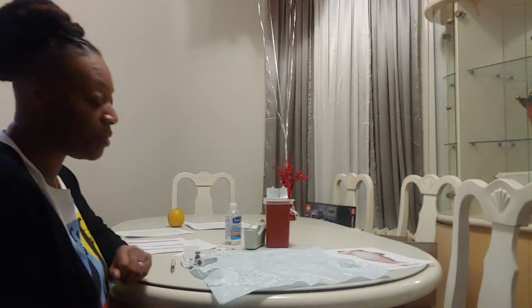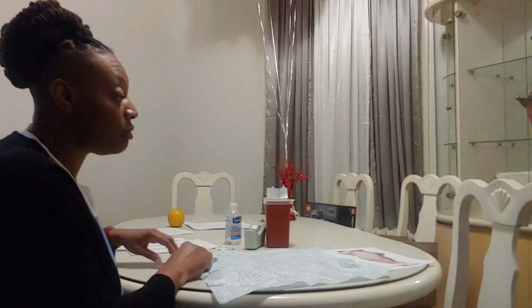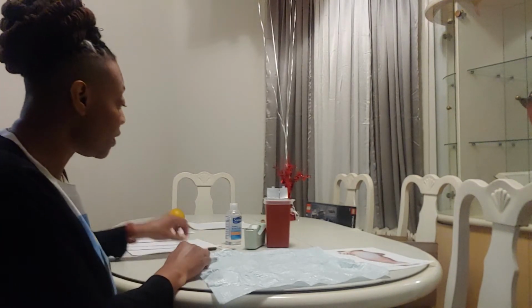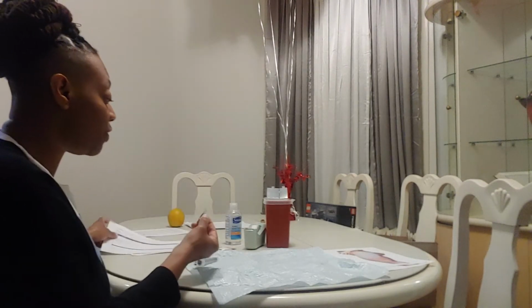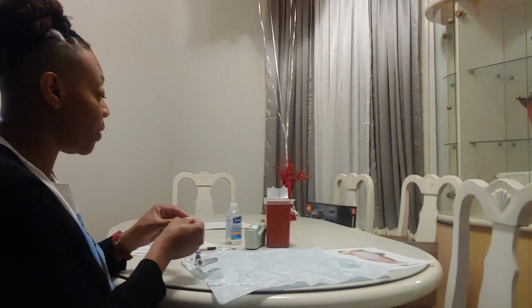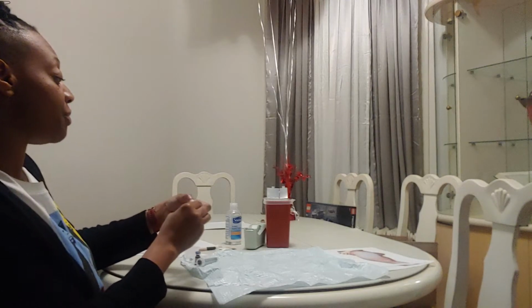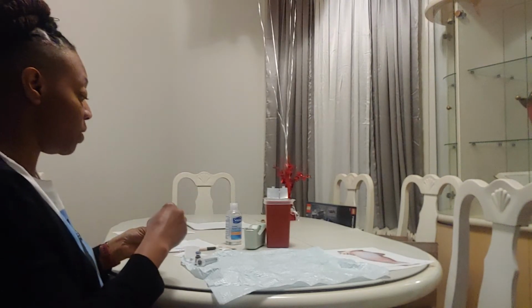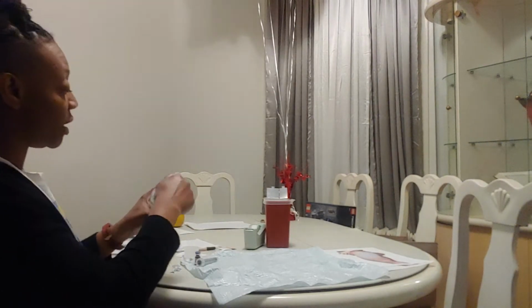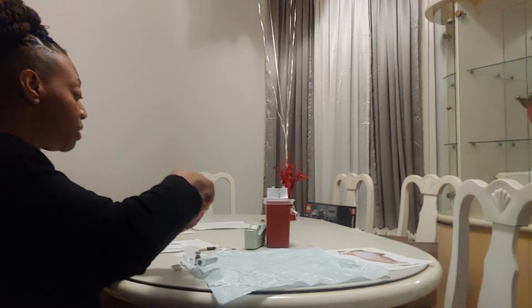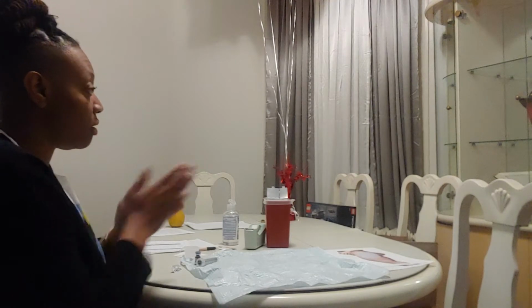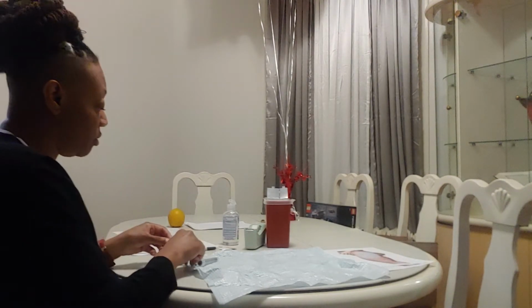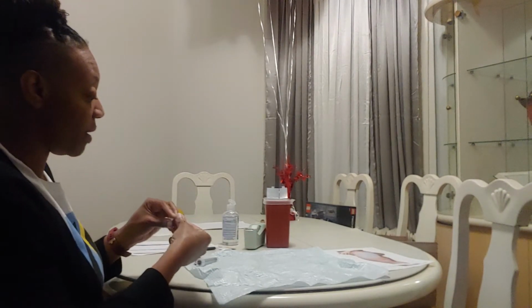The first med I'm going to give is the oral medication. The oral medication, once again, is the Docusate, the stool softener. All right, it's 100 milligrams, and that's what it says right here. You can never wash your hands too many times, so I'm going to sanitize my hands again. I'm going to open the medication.